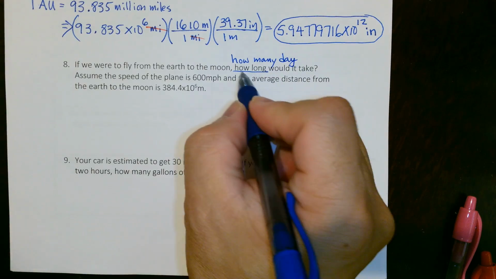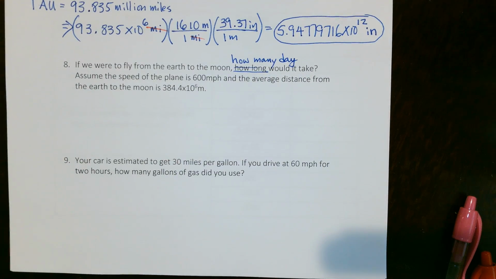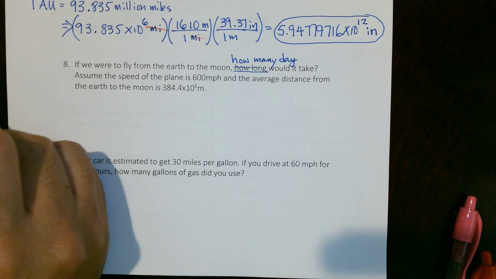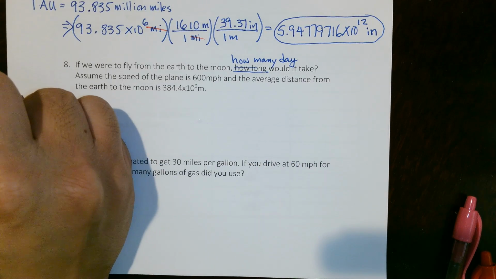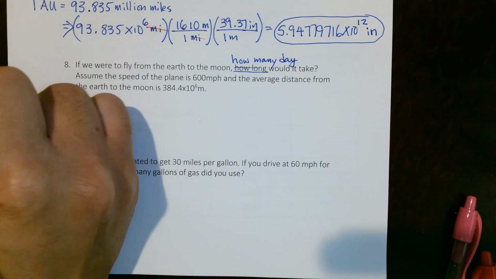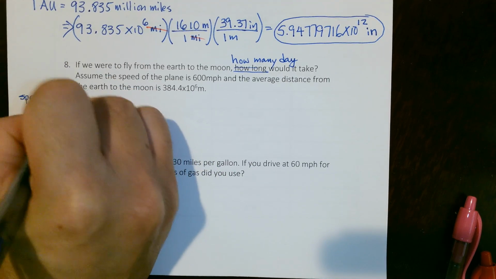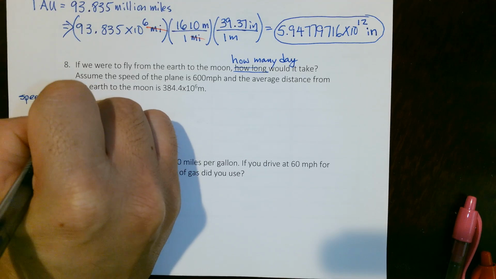So instead of how long, I'm just going to say how many days would it take? Assume the speed of the plane happens to be 600 miles per hour. So that's good to know, right? So we know the speed is equal to 600 miles per hour.